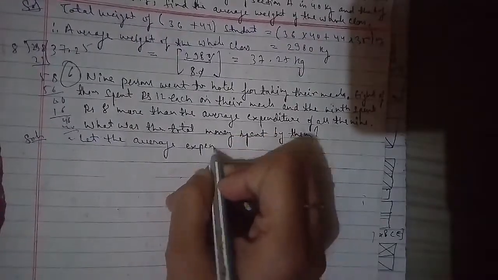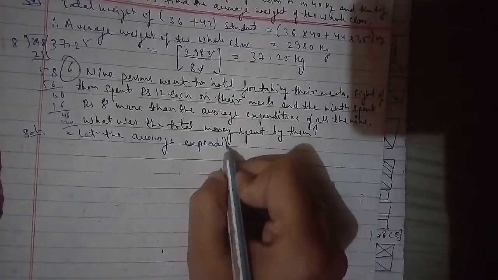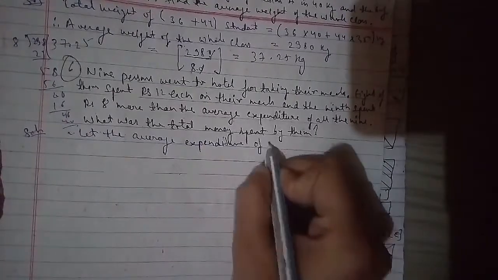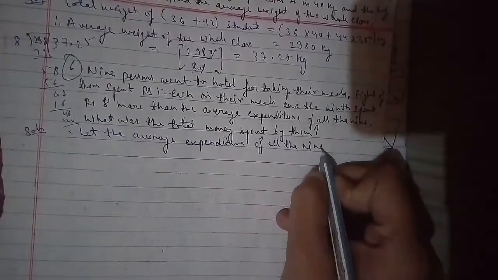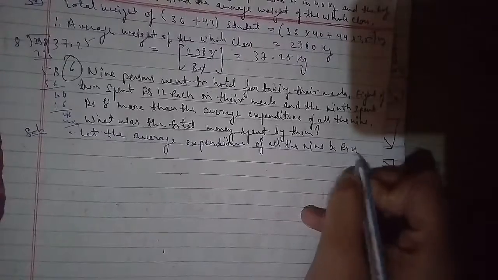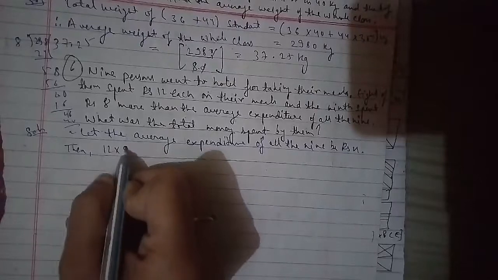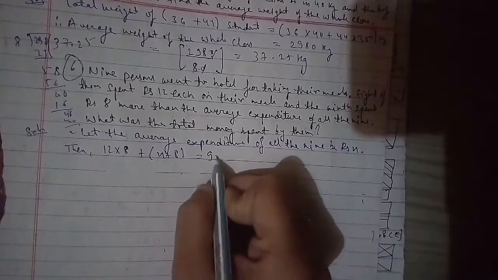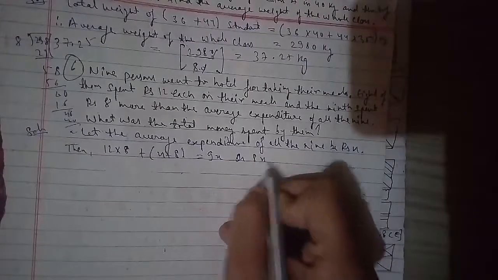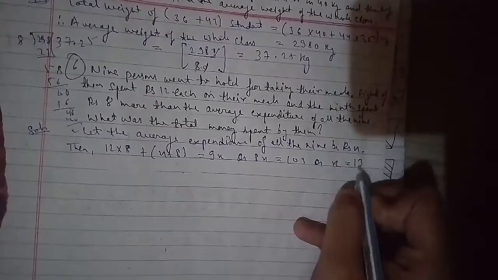Let the average expenditure be rupees x. On the same cases, for that expenditure of all the 9, let it be rupees x, then 12 into 8 plus x plus 8 equals 9x, or you can say that 8x equals 104, or x equals 13.